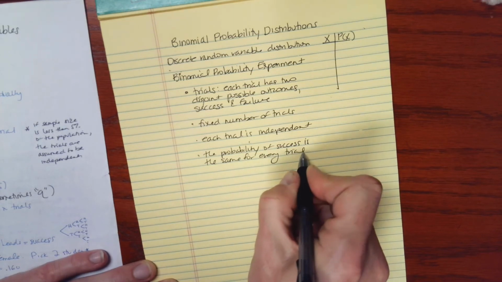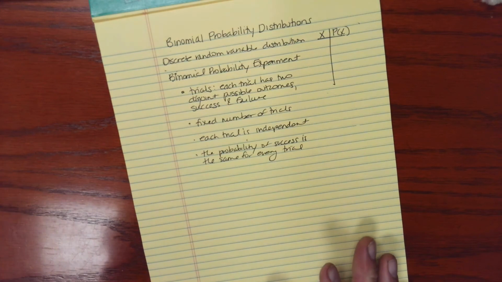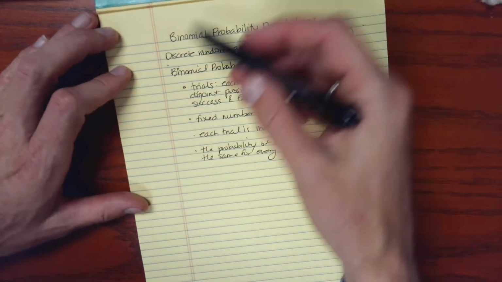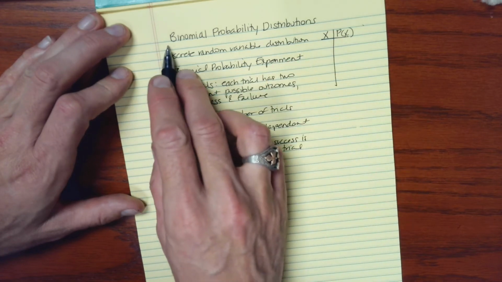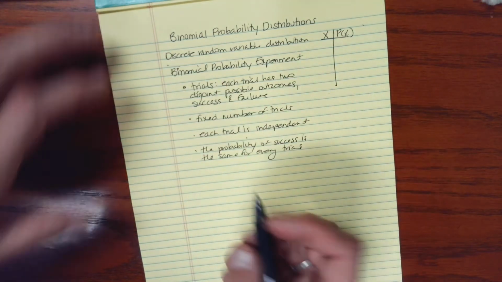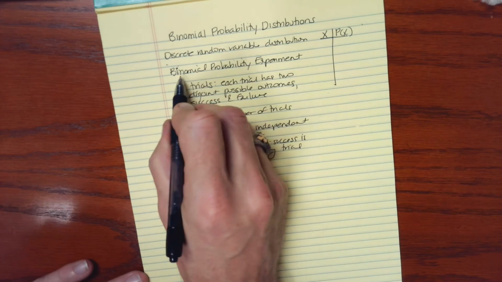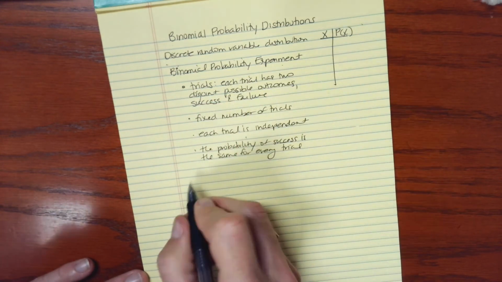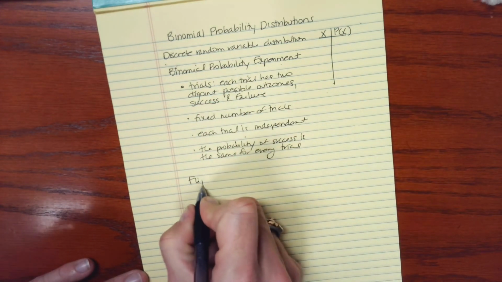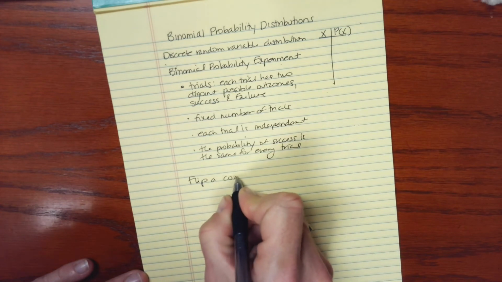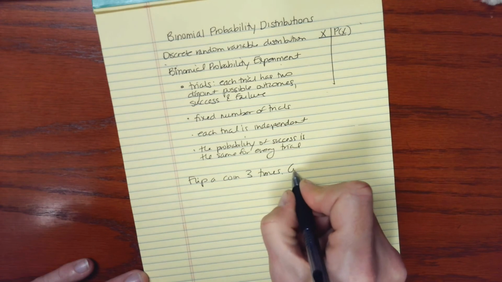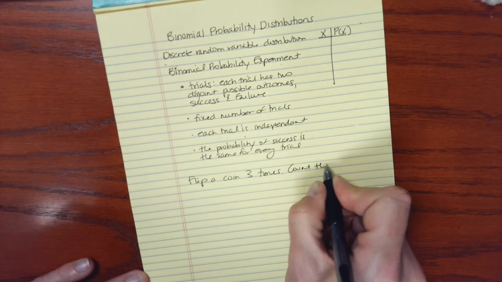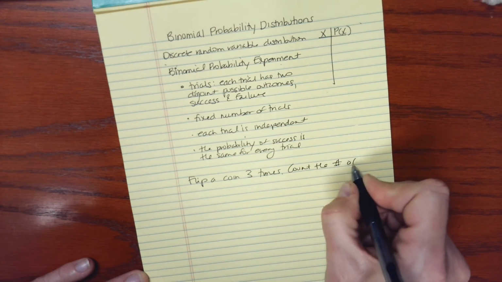So let me give you an example. This is one that's commonly used both in discussions of probability in general and certainly for binomial probability distributions. Let's say that our binomial probability experiment is to flip a coin 3 times, and we're going to count the number of heads.